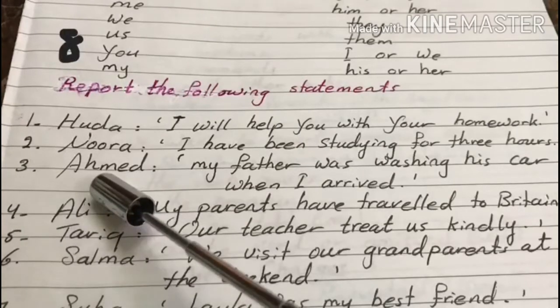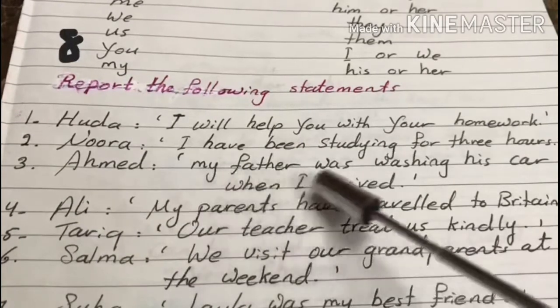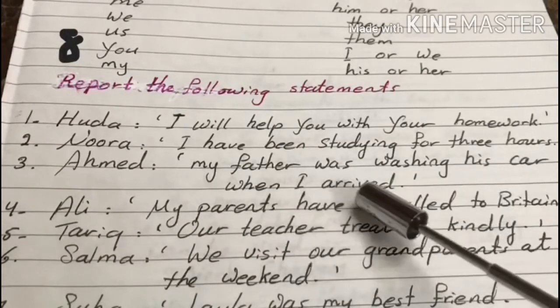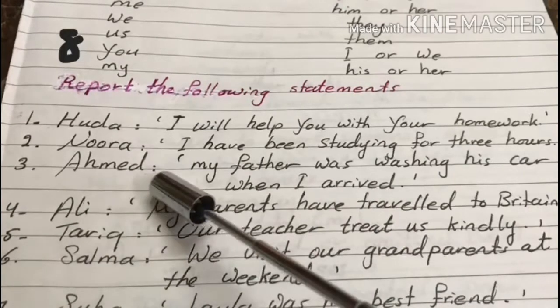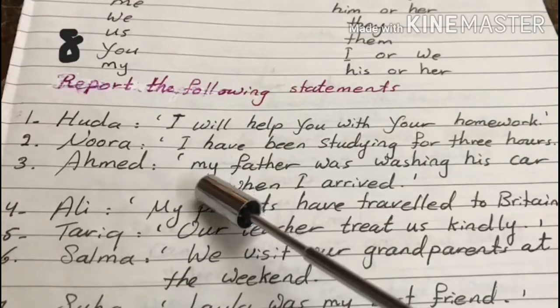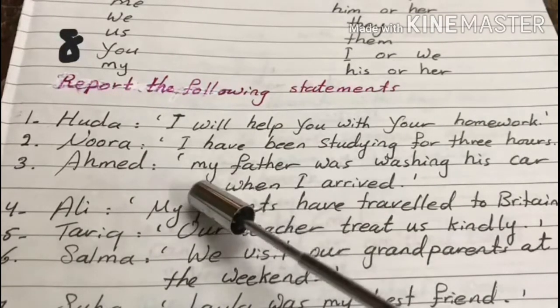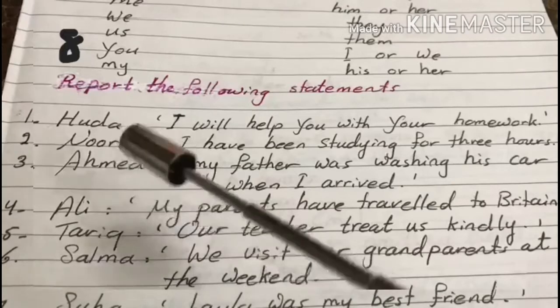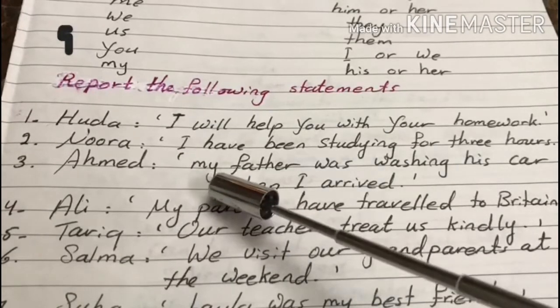3. Ahmed, my father was washing his car when I arrived. Ahmed told me, or Ahmed said, that, or without it, my father becomes his father, because we are talking about Ahmed's father.